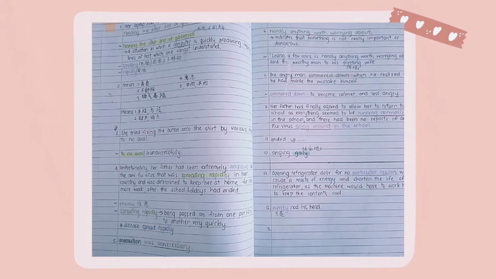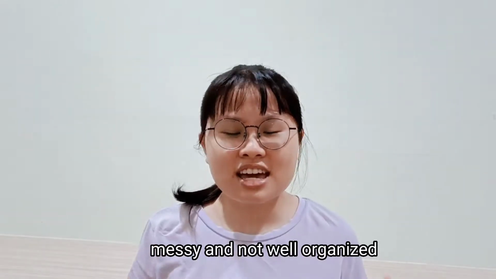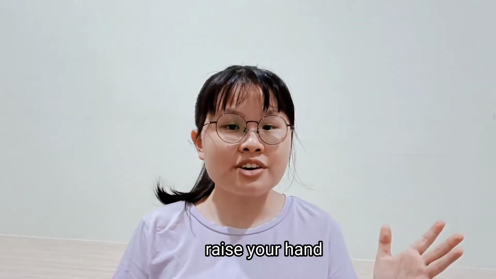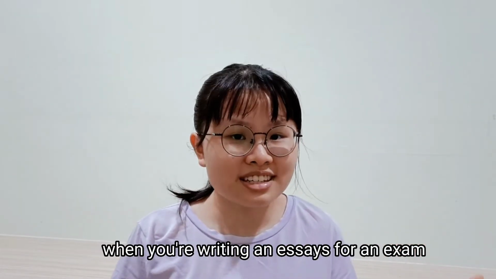Does your English essay notes look like this? Like this? Or like this? Messy and not well organized. Raise your hand if you admit that you remember nothing from this book when you're writing an essay for an exam. It's okay, buddy. I got you.